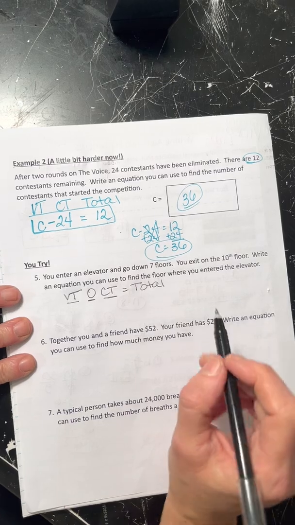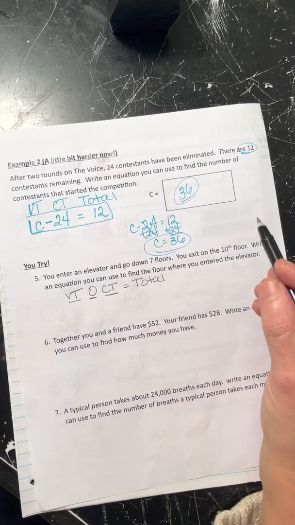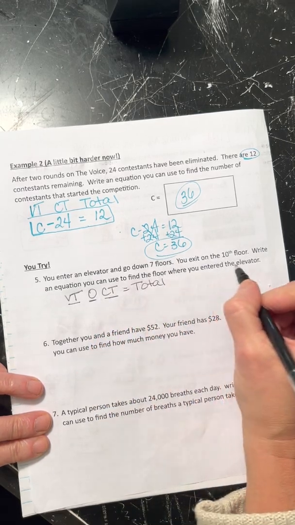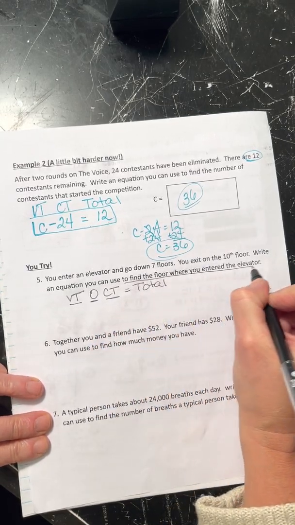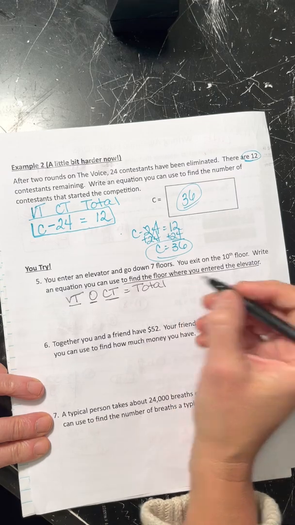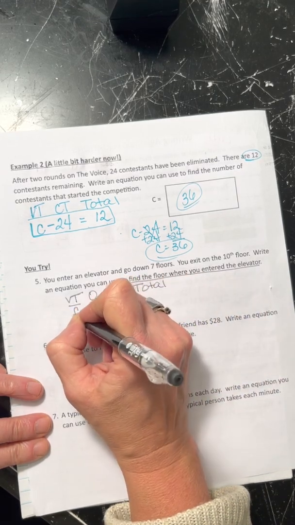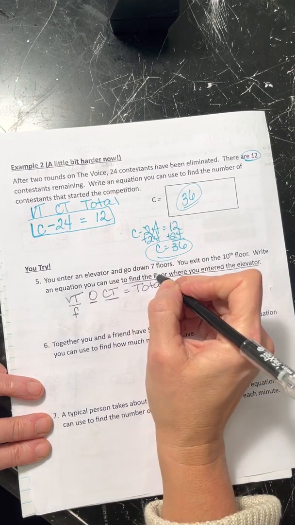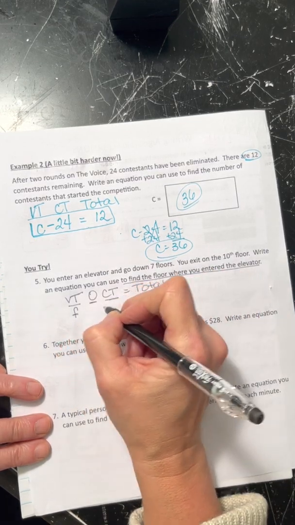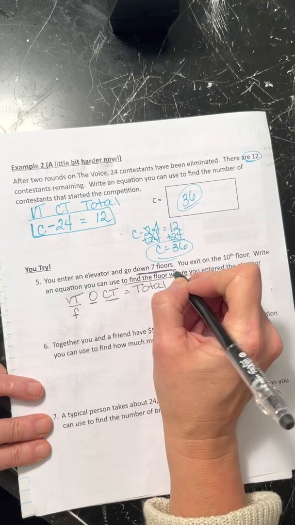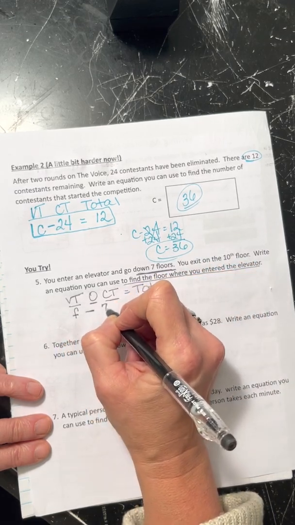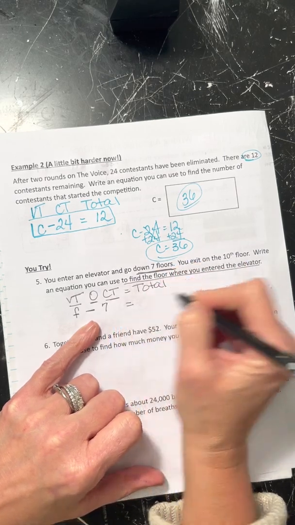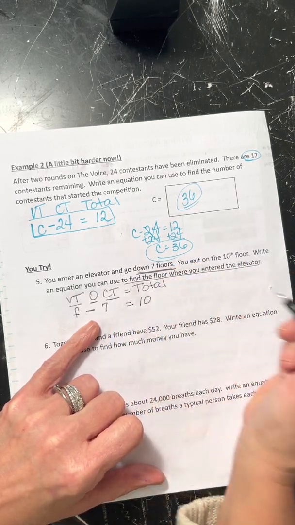Find the floor where you entered. So we know that that's going to be our variable term. So we're going to call that F, the floor where we entered. We're going to go down 7 floors, so we're going to subtract 7 floors from that. That's our constant term. And we're going to end up on the 10th floor.